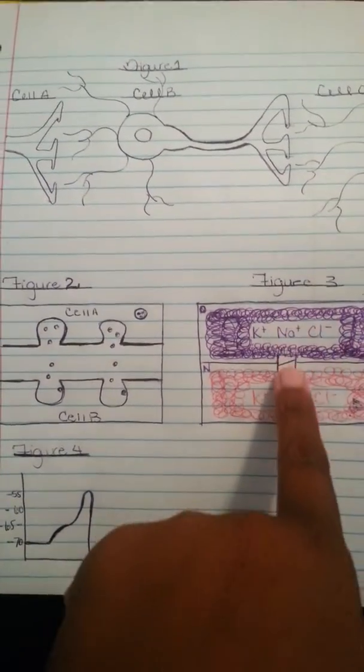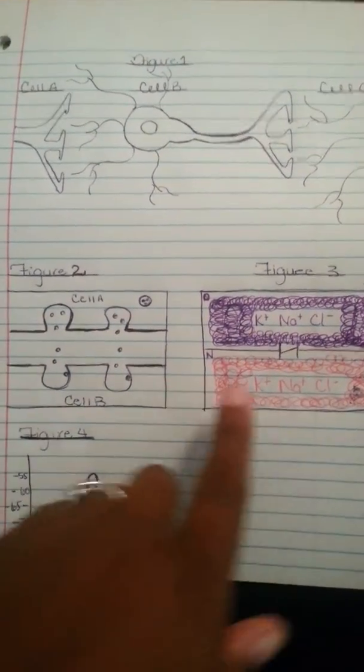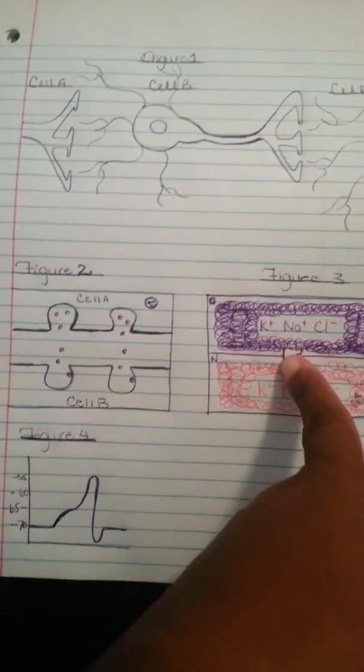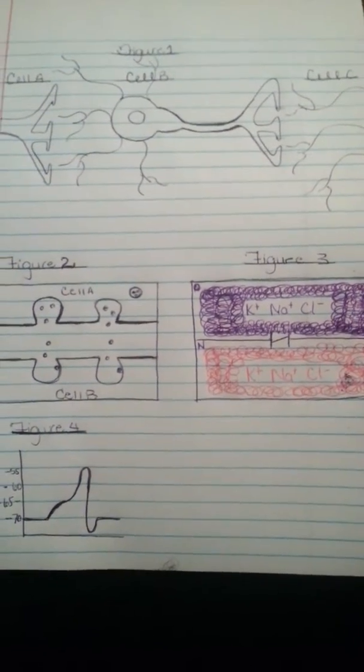When it opens, it allows sodium to come into the cell, and sodium comes into the cell by two forces, osmosis and electrostatic pressure, and it brings the sodium down this concentration gradient. And since sodium has a positive charge, but the inside of the cell has a negative charge, opposites will attract. And to measure these charges, we use an oscilloscope.